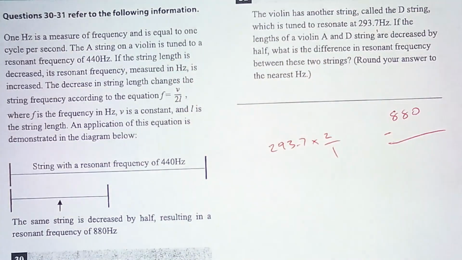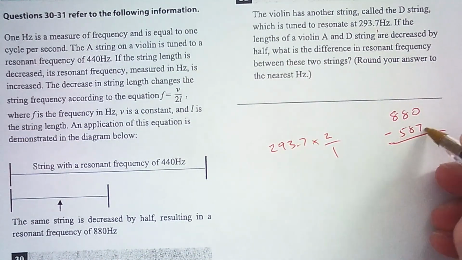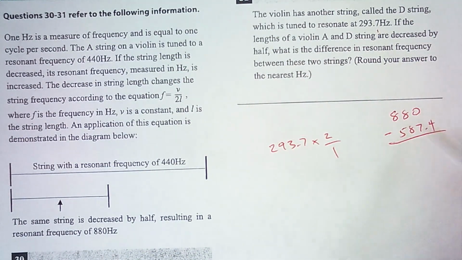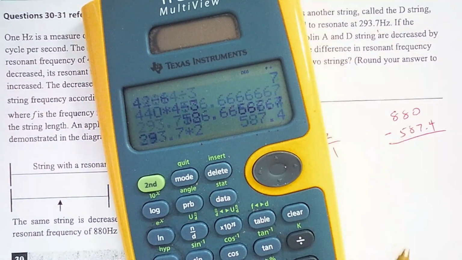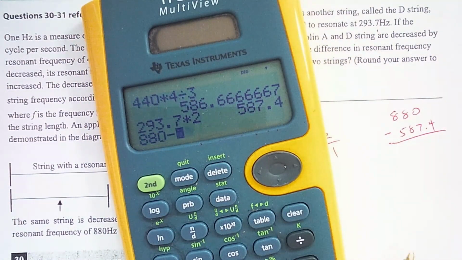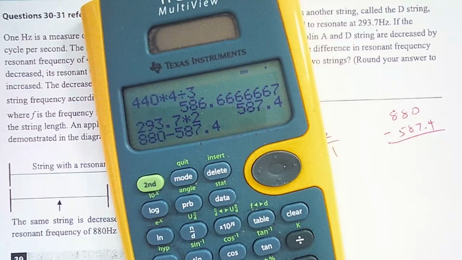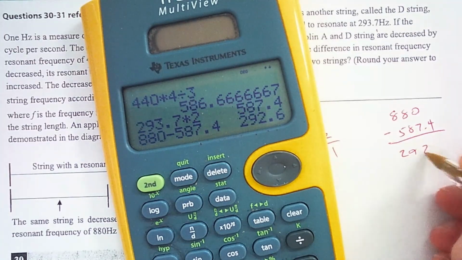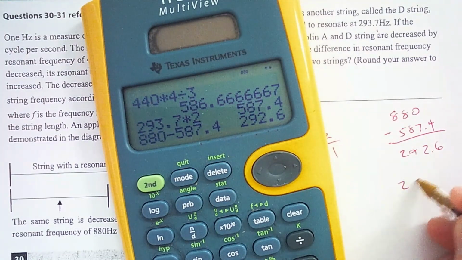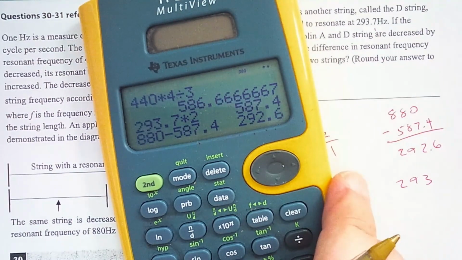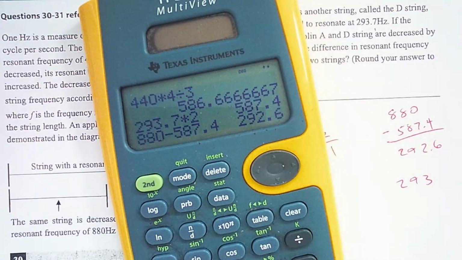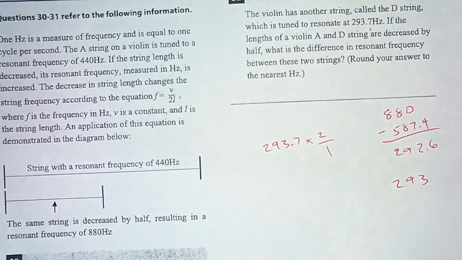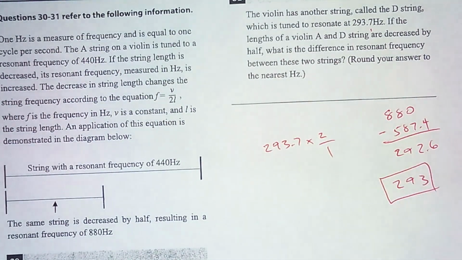293.7 times 2 is 587.4. Okay, now I can subtract those. 880 minus 587.4 is 292.6. So 293 will be the difference.